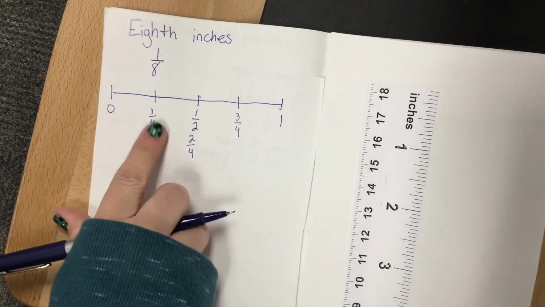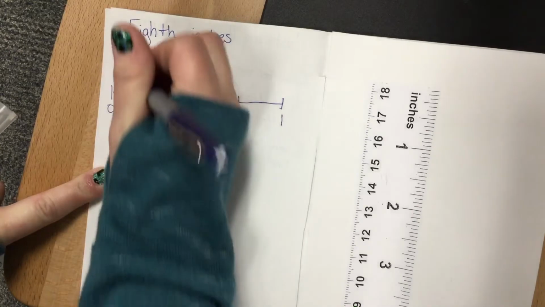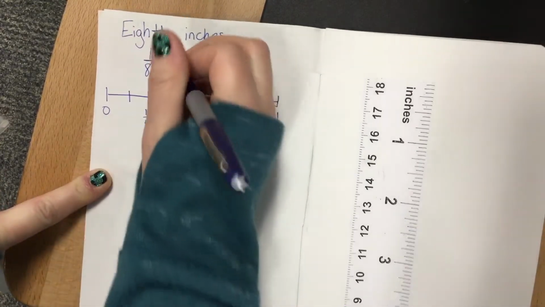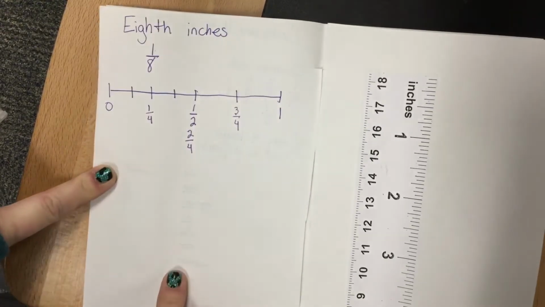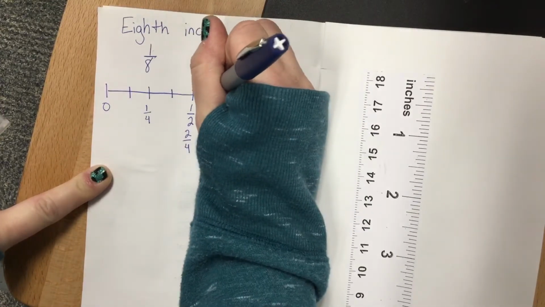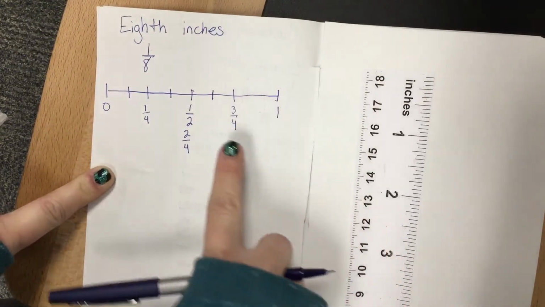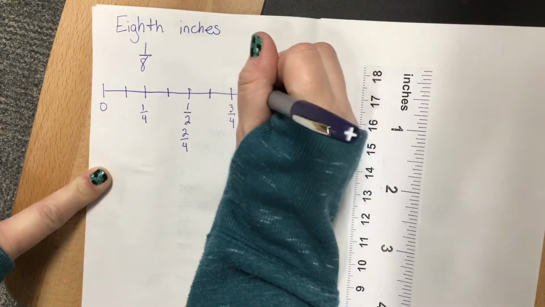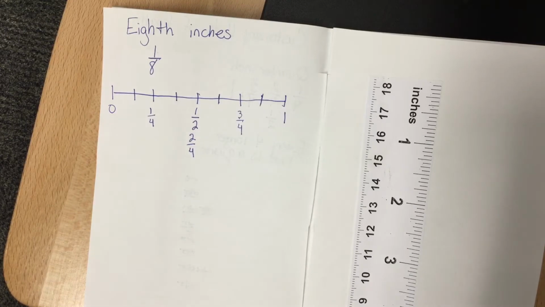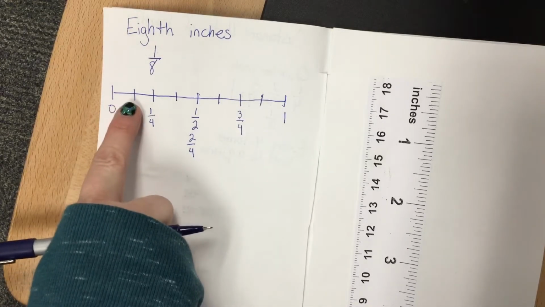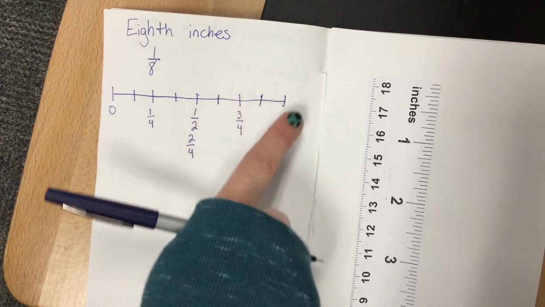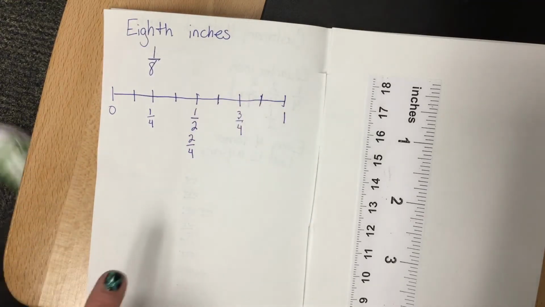So in between 0 and 1/4, we need to find about a halfway point and put a line. In between 1/4 and a half, we're going to find a halfway point and put a line. In between a half and 3/4, we're going to find our halfway point and put a line. And then in between 3/4 and 1, we'll find our halfway point and put a line. If I count my lines, I have 1, 2, 3, 4, 5, 6, 7, 8. I have 8 equal spaces.